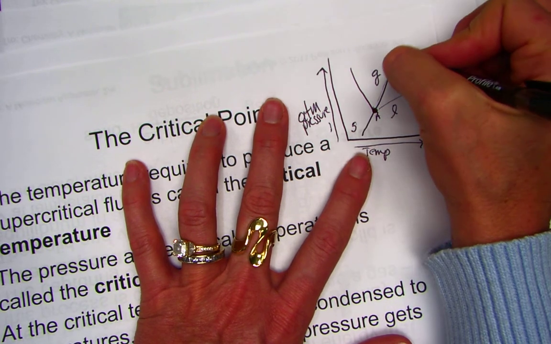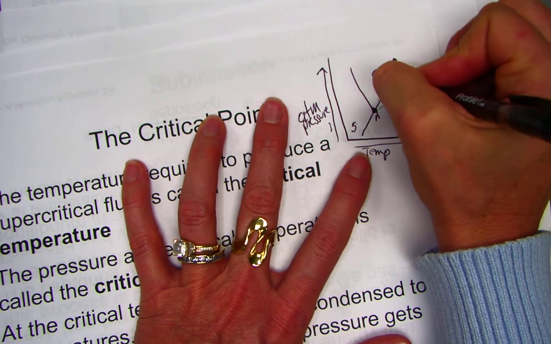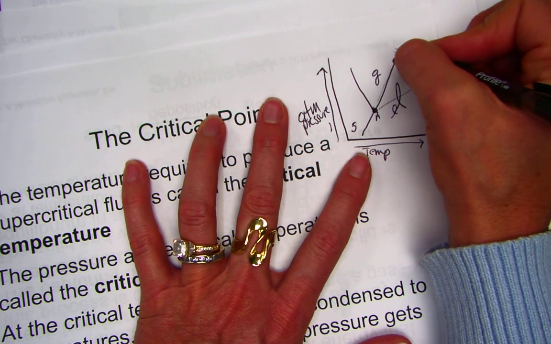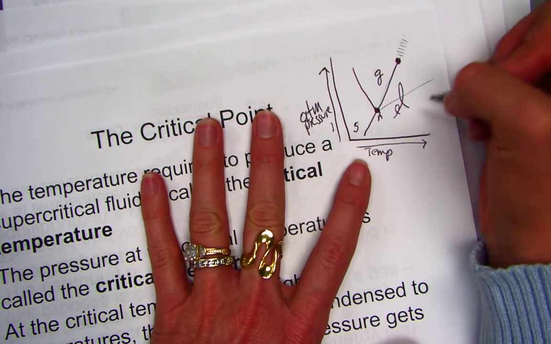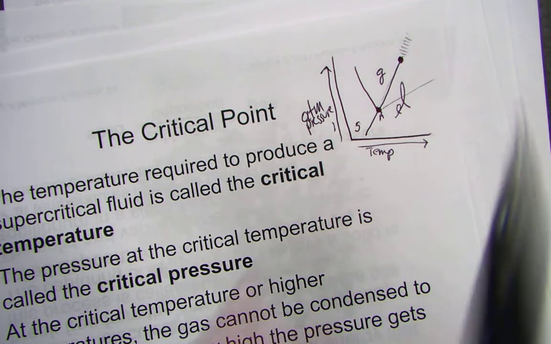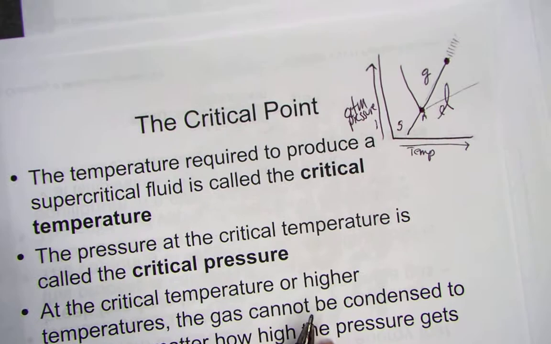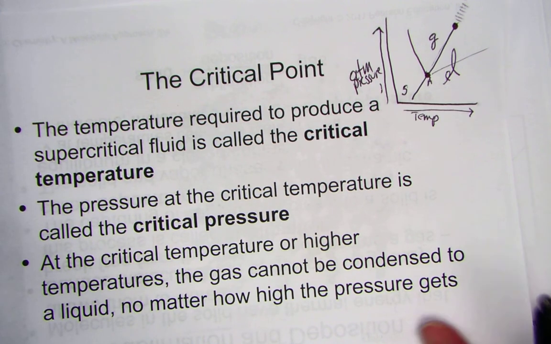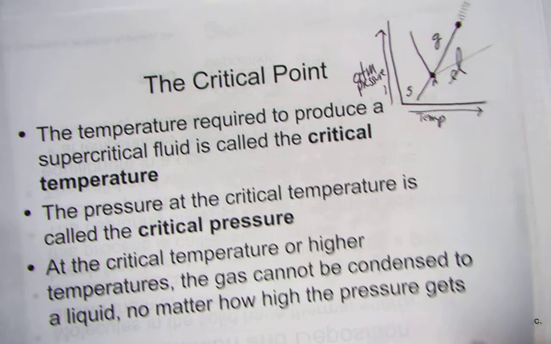But up here, where the liquid phase and the gaseous phase meet, there's a definite end to where I can no longer distinguish the two phases when the pressure and the temperature get high. So at that critical temperature or higher, you can't tell them apart anymore. So high pressure, high temperature, and we reach what's called a critical point. You can't distinguish the liquid and the gaseous phase.